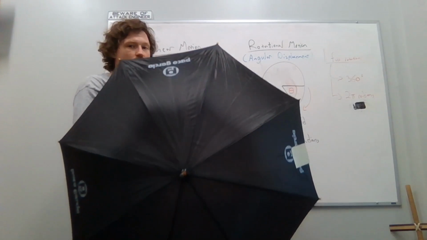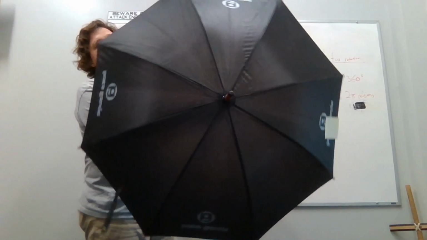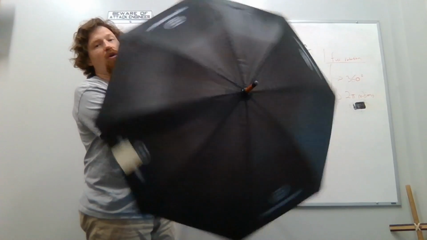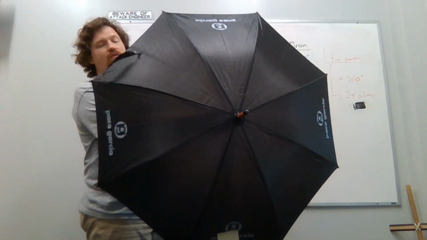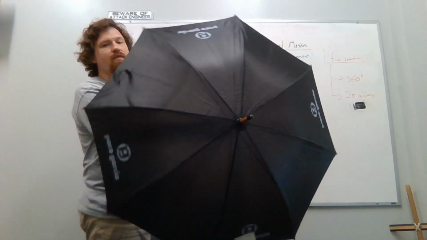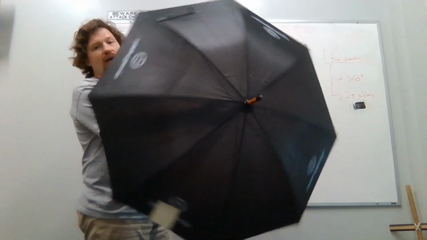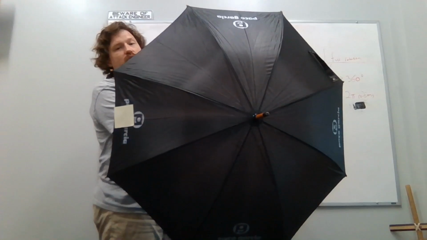Pi over 2 radians. Next, if we go down here, from beginning to end, we've rotated 180 degrees. That would be pi radians. Next, this is going to be 270 degrees from where we started.